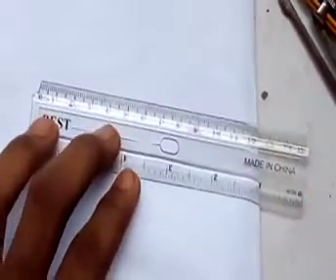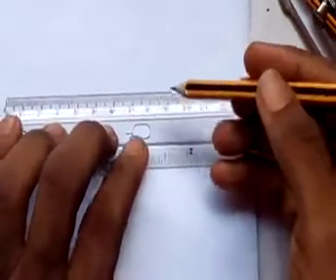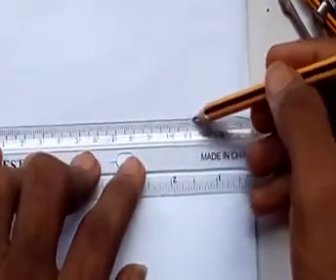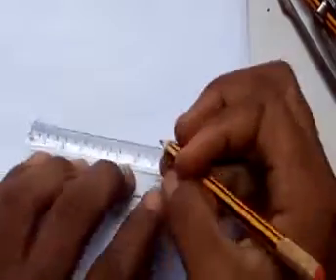Now the first thing is to draw a line AB and AC so that the angle BAC is equal to the angle at the vertex. So let's draw AB and AC so that angle BAC will be equal to the angle at the vertex. Assuming this is AB, we'll have our AB.